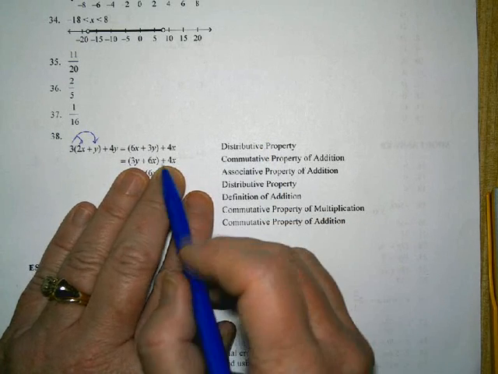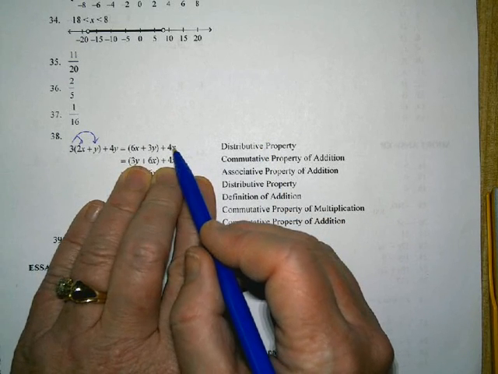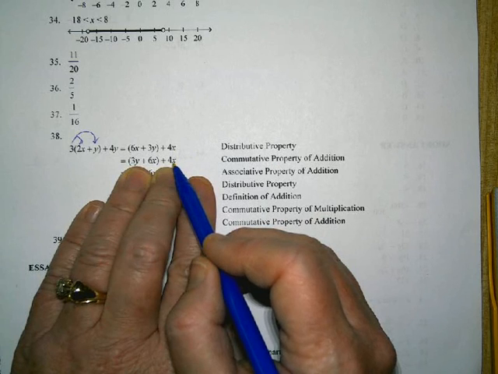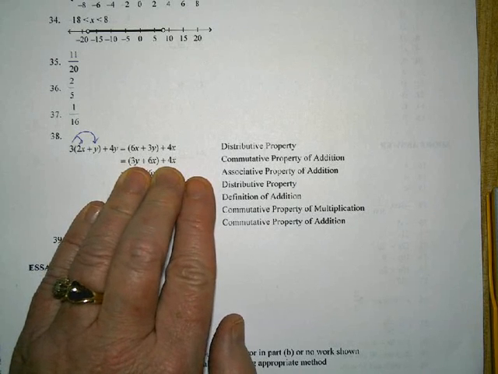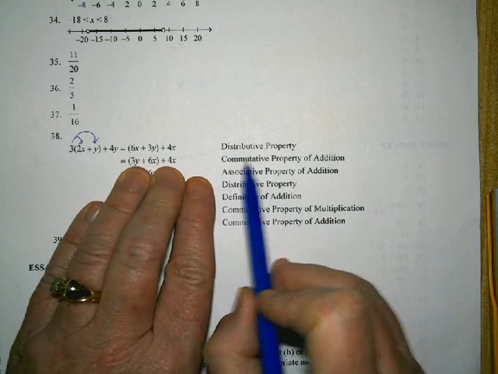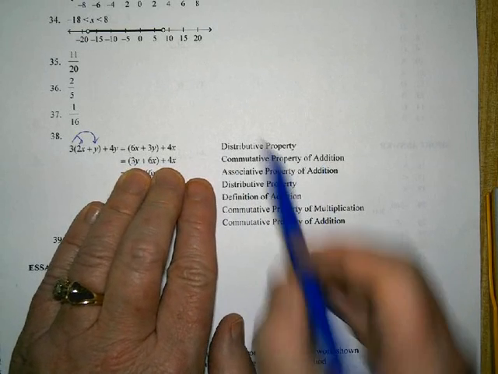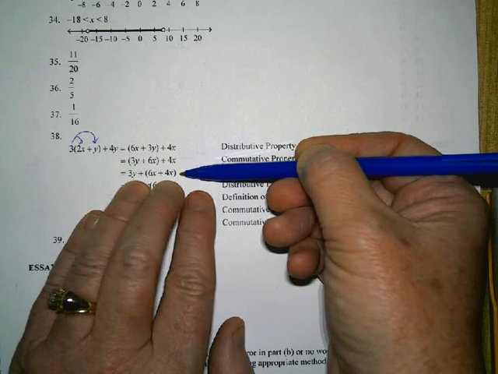What did they do different from this line to this line? They switched the order. They did not associate different things together. They just moved a couple of things around. That's the commutative property of addition. What's different from this line to this line?